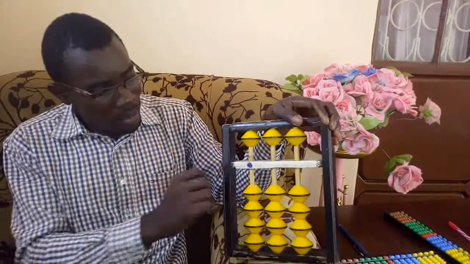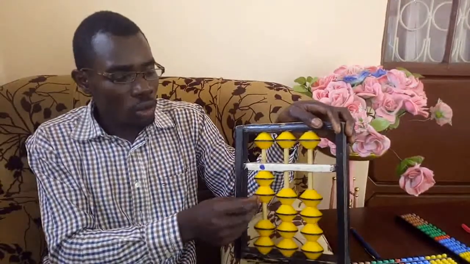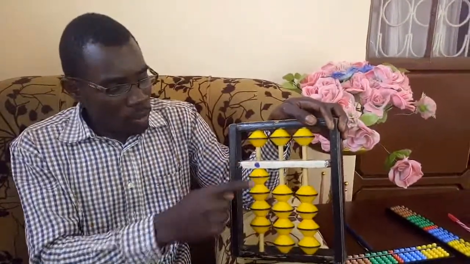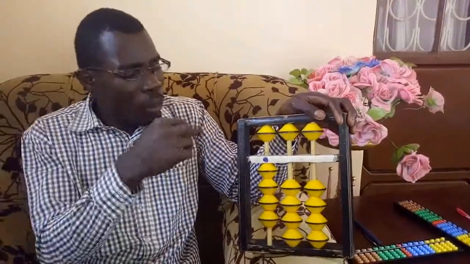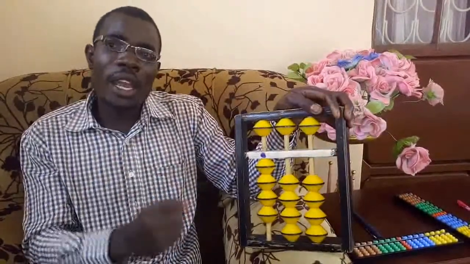Now, let's start with how to write numbers. That one is 1, 2, 3, 4. That is how to write 4. But if I want to write 5, all these upper pits have a value of 5, but also it depends on the place value.